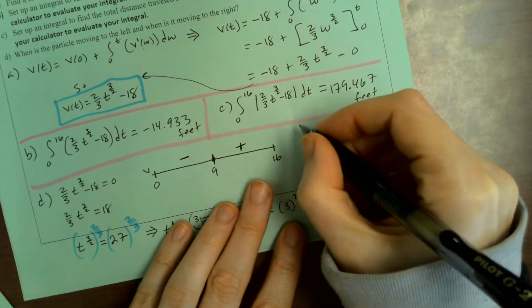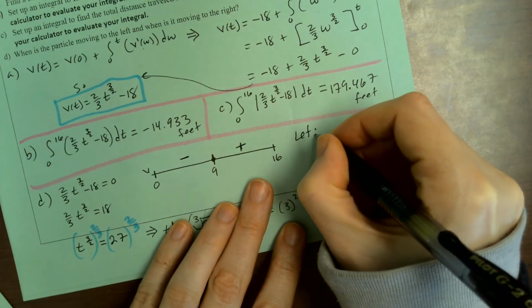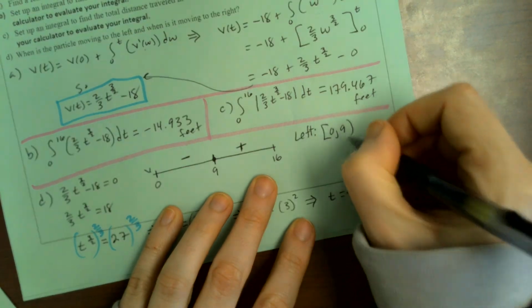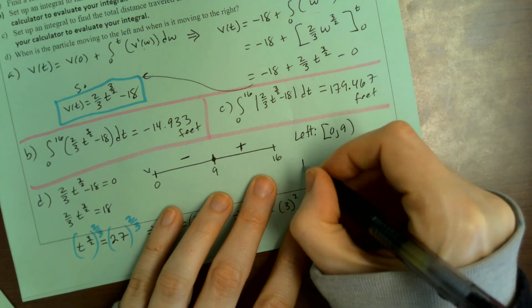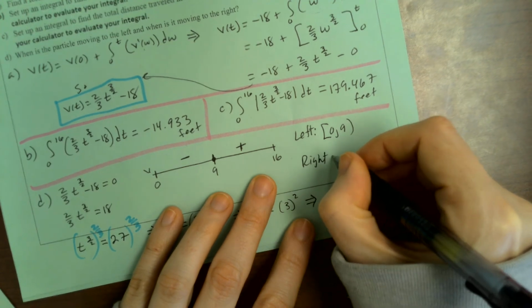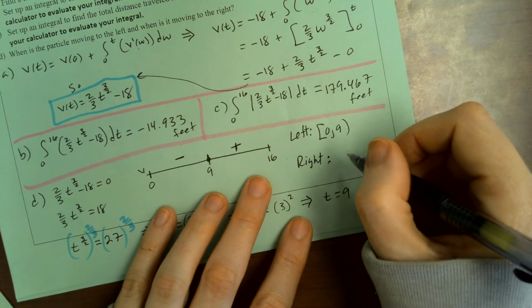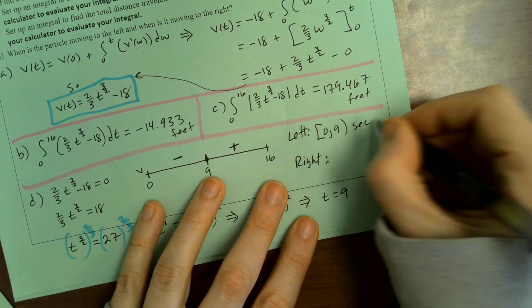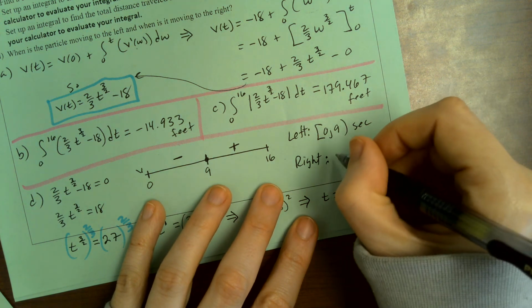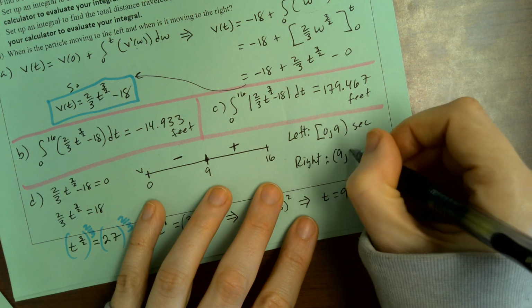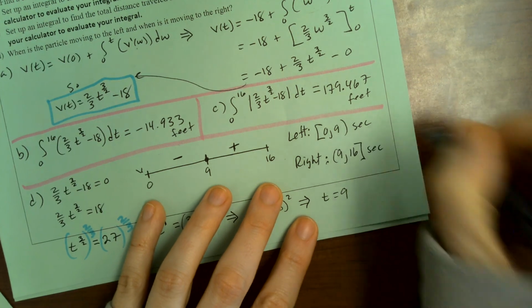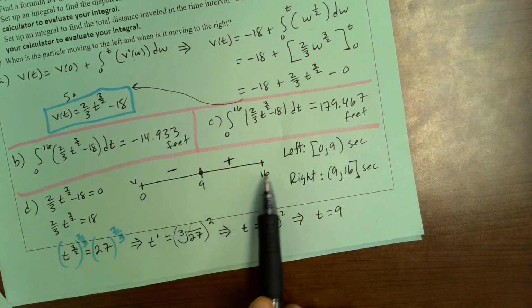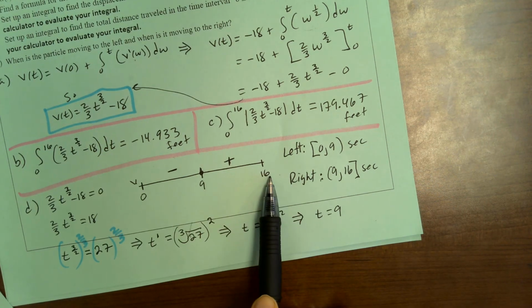All right, so the particle is moving left from 0 to 9 seconds, and then right from 9 to 16 seconds. Now, the reason I'm including the endpoints is because, like I said, those are just endpoints. They are not critical numbers.